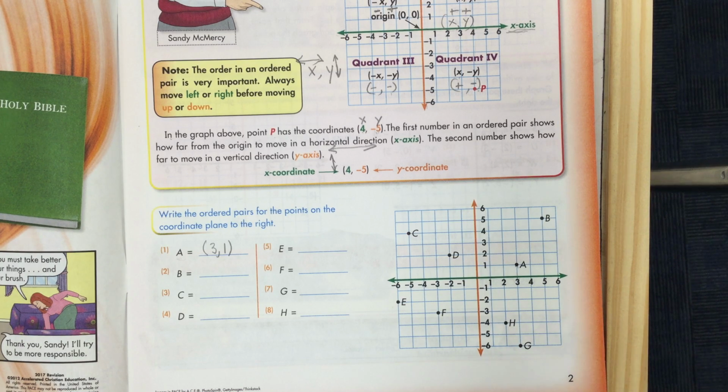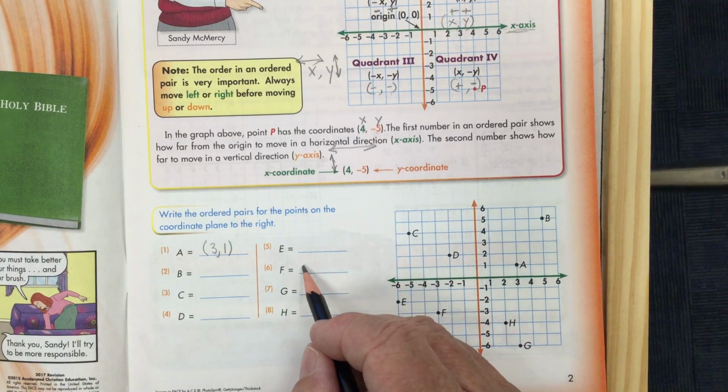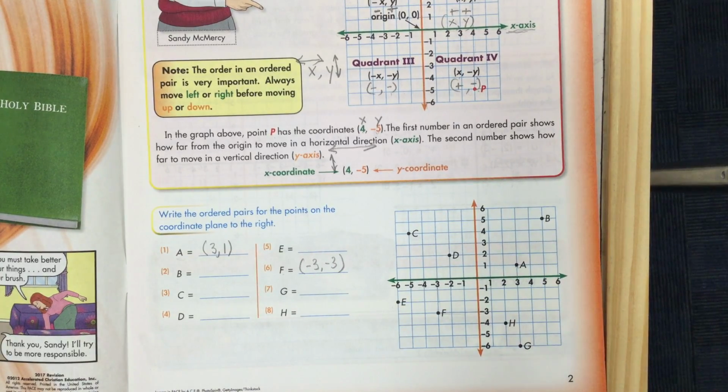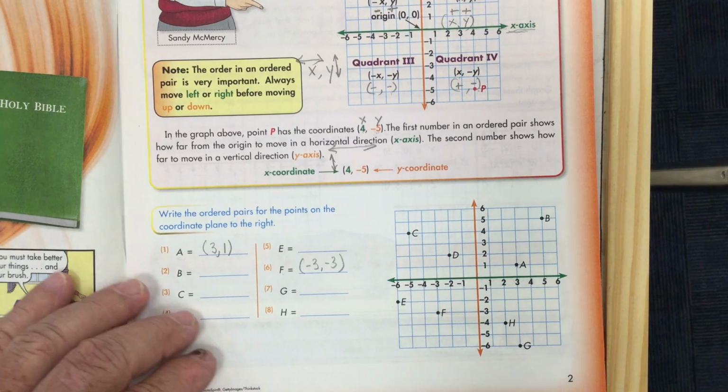Let's take another one. We'll do F right here. So we start at the origin, 1, 2, 3, but it's negative, knowing we're going to the left, negative numbers, -3, and we're going down, 1, 2, 3, which is in a negative area. So it's 3, 3, but they're both negative. So we would write that as (-3, -3).